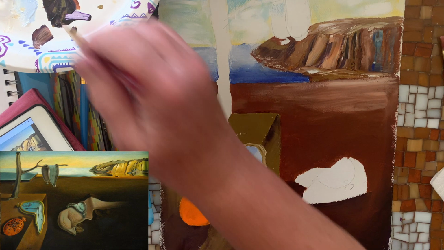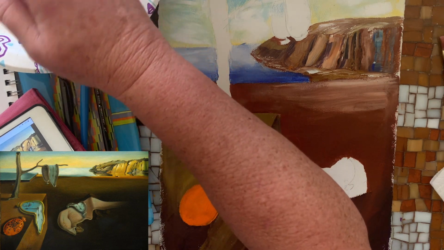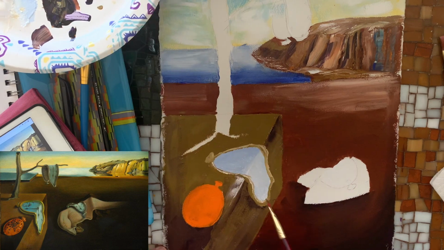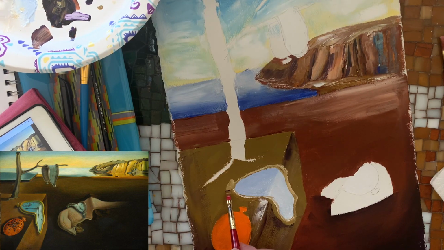I'm going to wipe that off, and I'm going to get some of that purple color. I could use blue also. And right up here where I've got a little bit of a shadow, I'm going to put it in there.